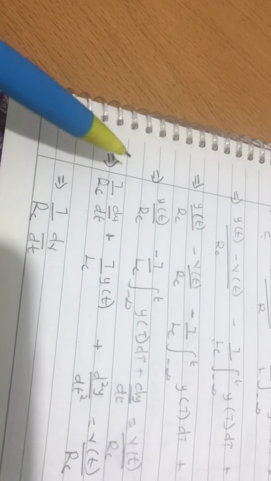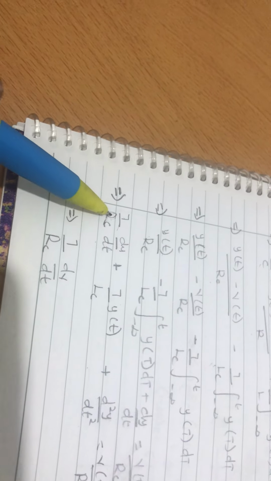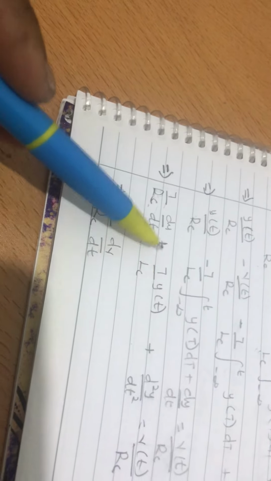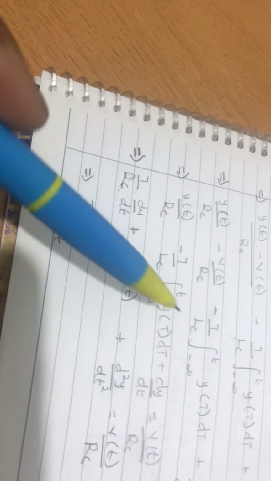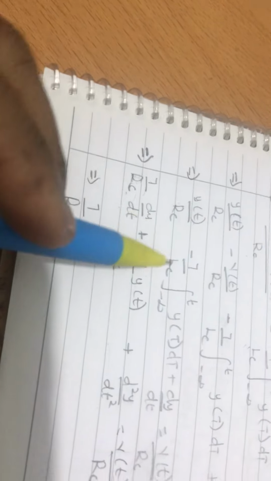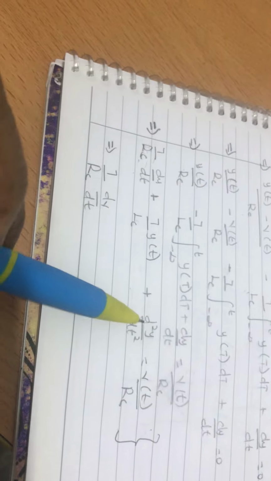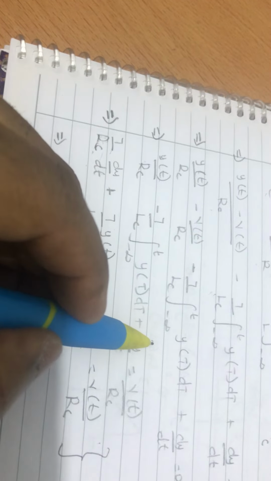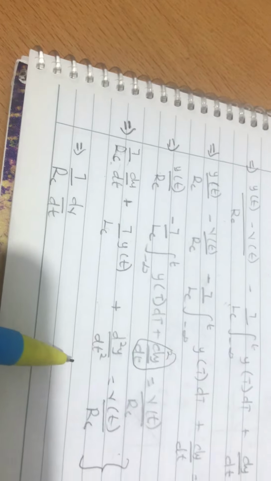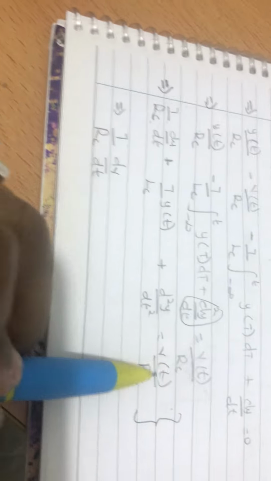If we differentiate it, we are going to get 7 over r times c times dy dt plus 7 over l. When we integrate this, we are getting a normal function, 7 over lc times y t. When we take the second differentiation of this, we are going to get d squared y over dt squared, which would be equal to vt over rc.